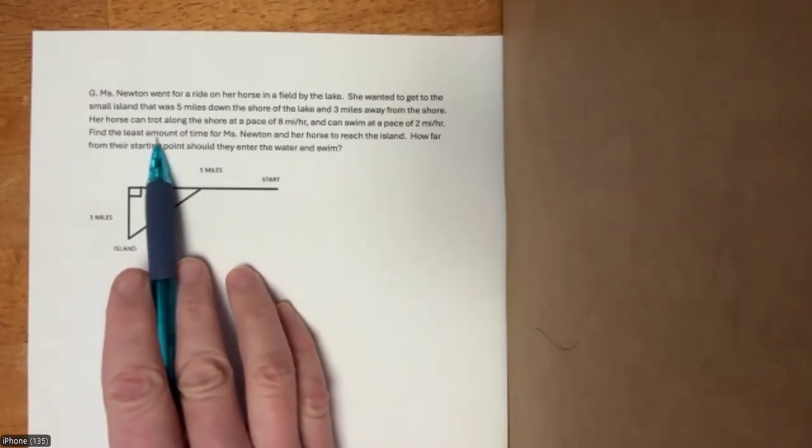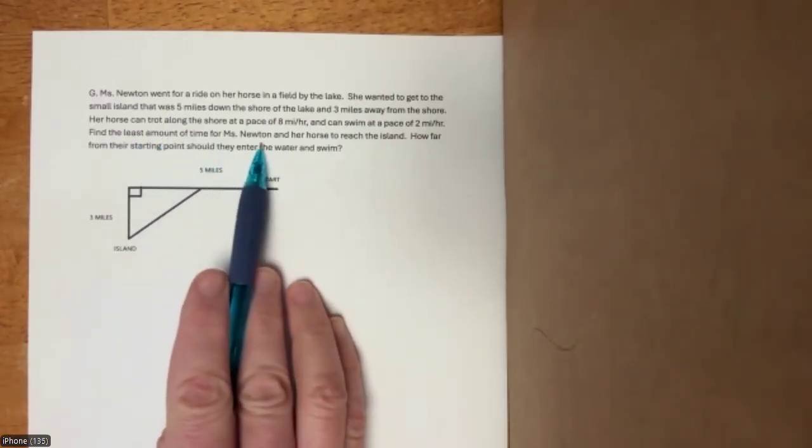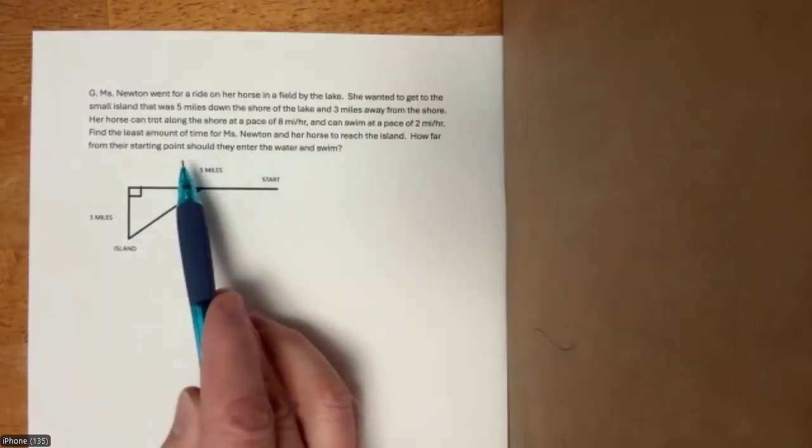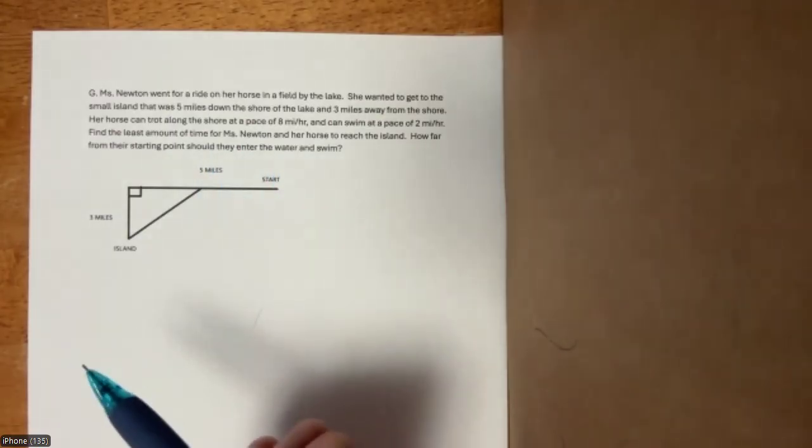Find the least amount of time, so minimize, for Ms. Newton and her horse to reach the island. And we also want to know how far from their starting point should they enter the water and swim.